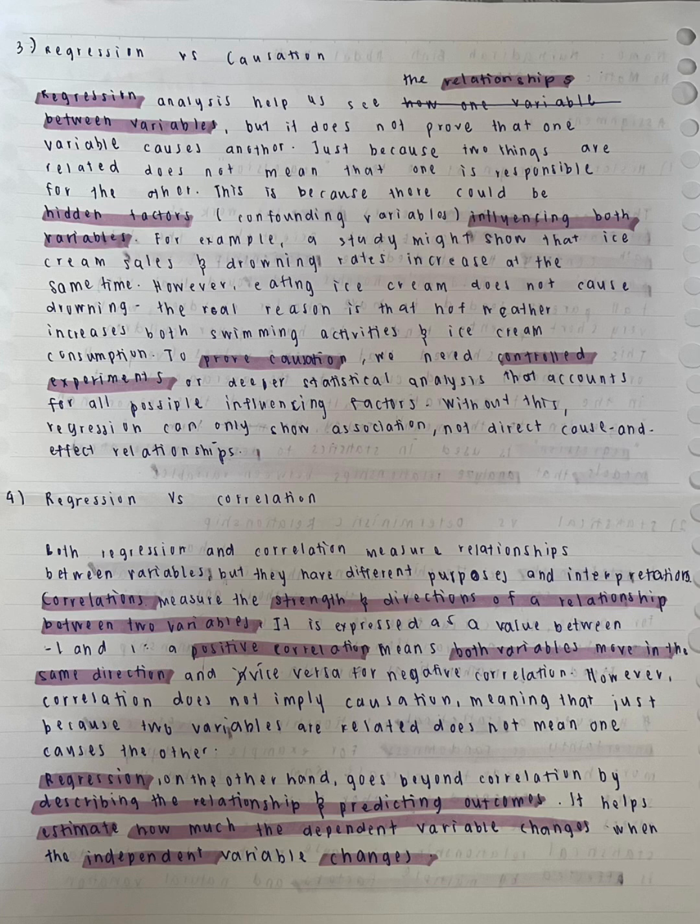The fourth one is regression versus correlation, where both regression and correlation measure relationships between variables, but they have different purposes and interpretations. Correlation measures the strength and direction of a relationship between two variables. It is expressed as a value between -1 and 1, where a positive correlation means both variables move in the same direction, and vice versa for negative correlation.